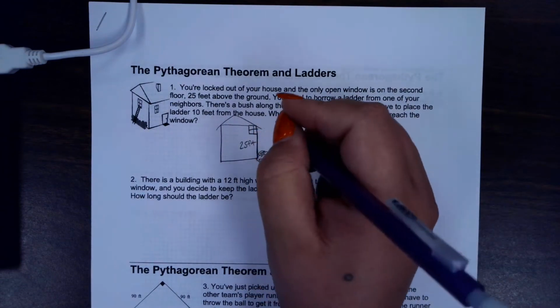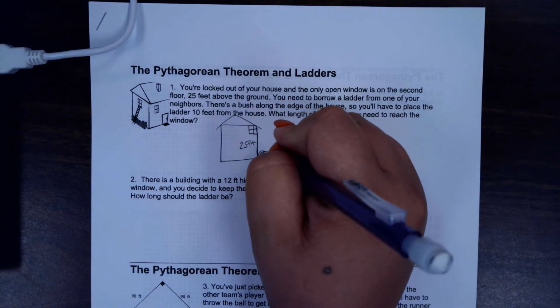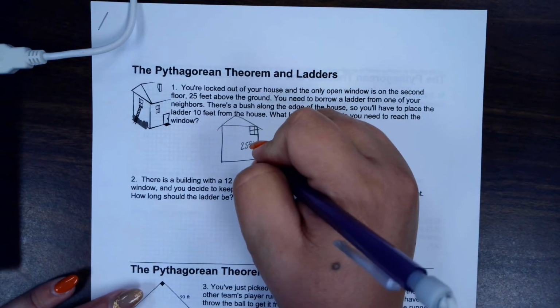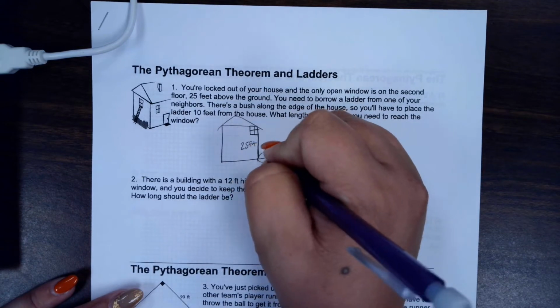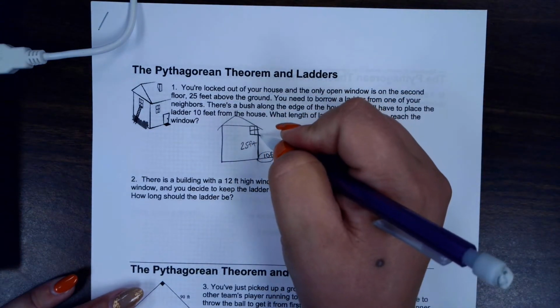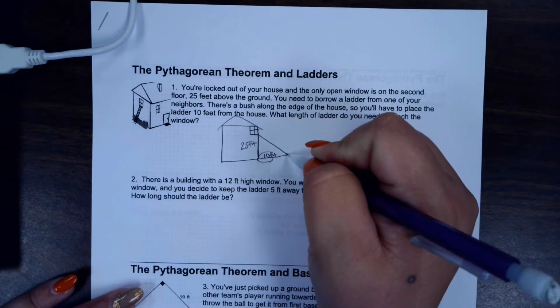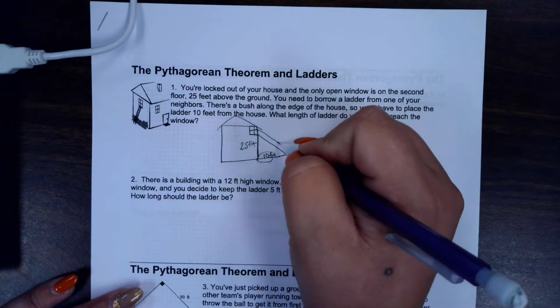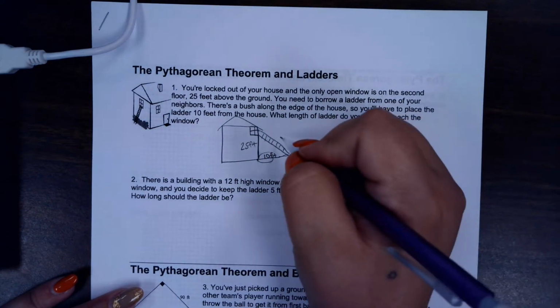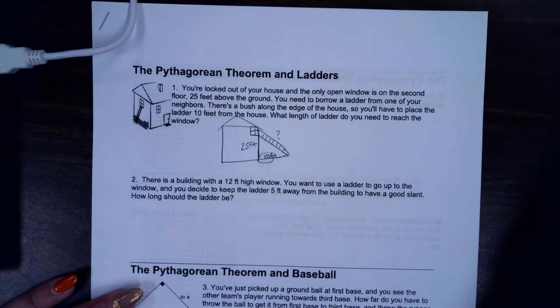That's 10 feet from, let me redraw that. So a bush there, that's 10 feet. And then we need our ladder to go here. So here's our ladder. And we're trying to figure out how big of a ladder we need.